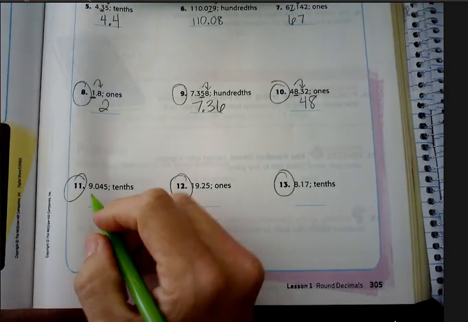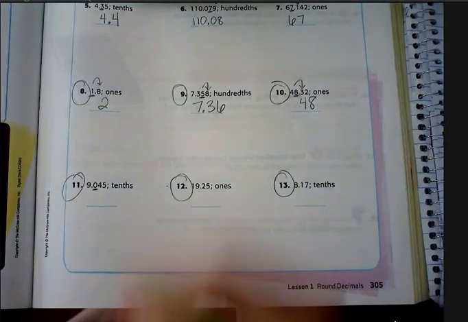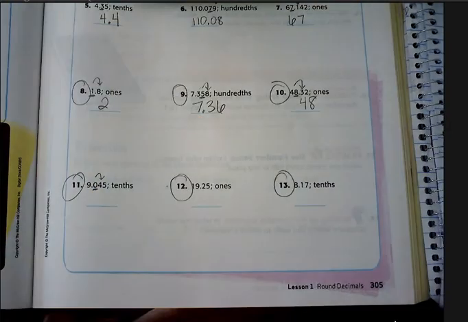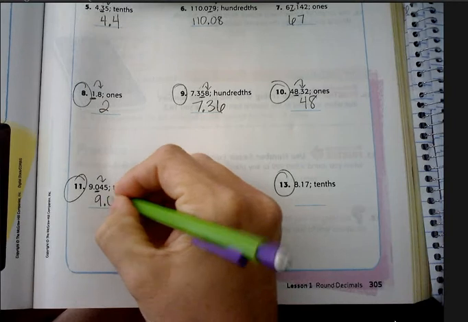Okay, tenths. My tenths. We've got ones, tenths. Find your target. Look next door. 5 or higher? Nope. We don't raise the score, so we just rewrite up to the place I underlined.